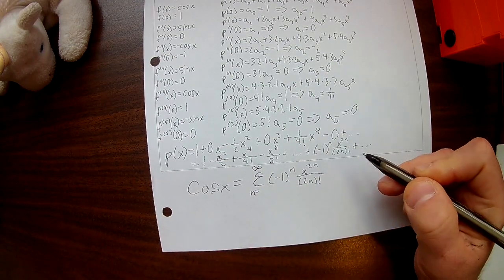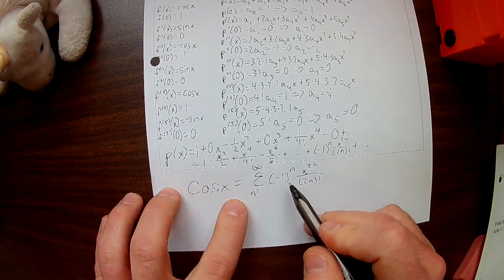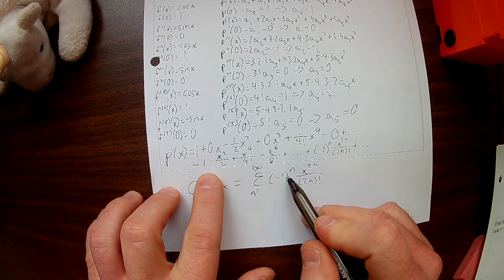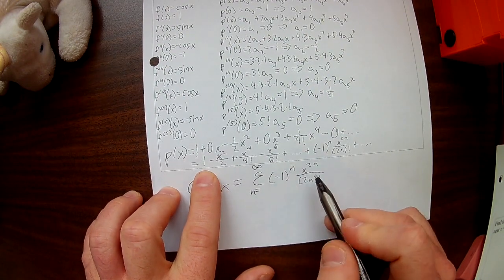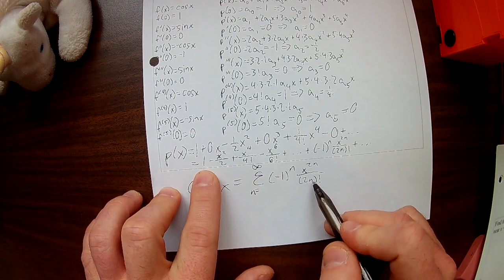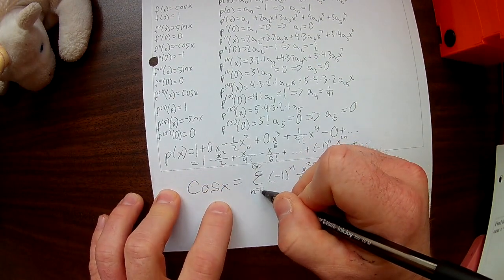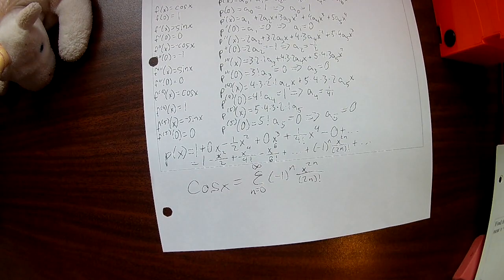Again, I'm just stealing from my nth term here. And if I wanted to make sure that this works out, I can do a 0 power. That would be positive. That would be 1. And 0 factorial is 1. So n equals 0 to infinity.